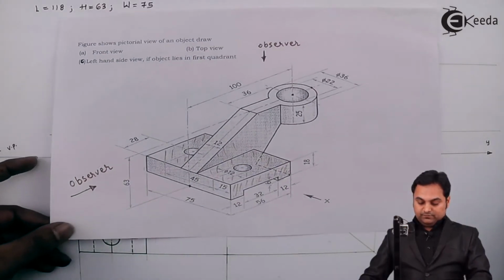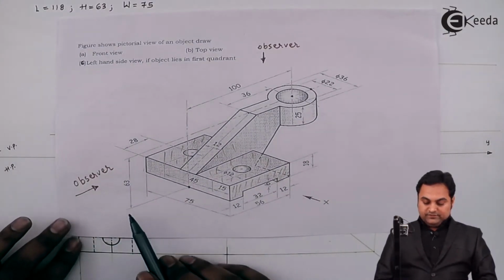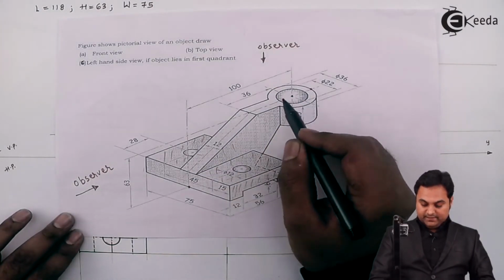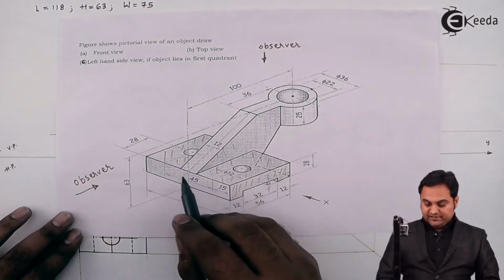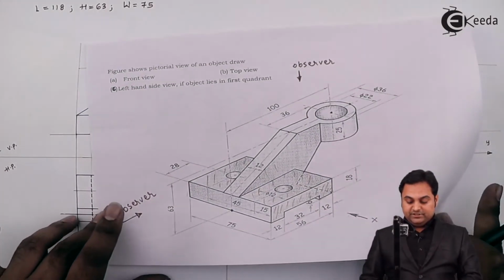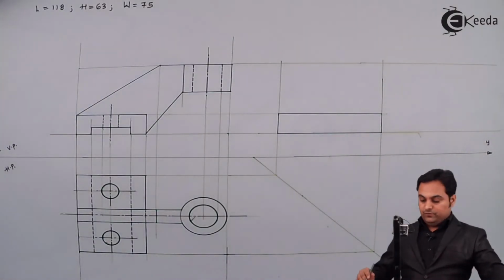As we are looking from the left hand side, here we can see this is the center line of the object, and the object gets divided into equal parts with the help of this center line. So I project the center from the top view.